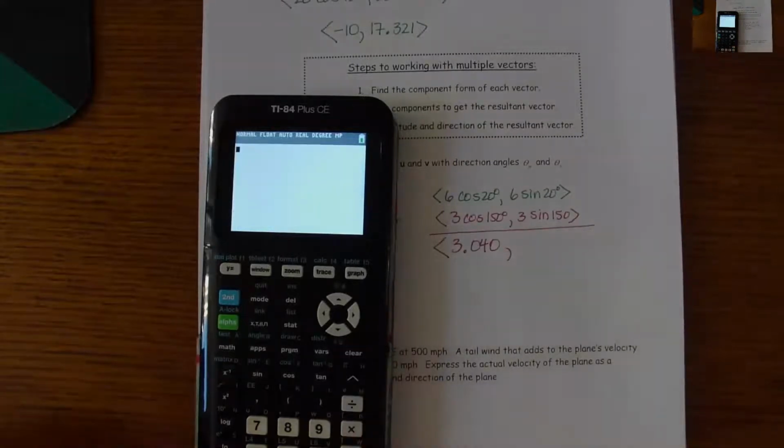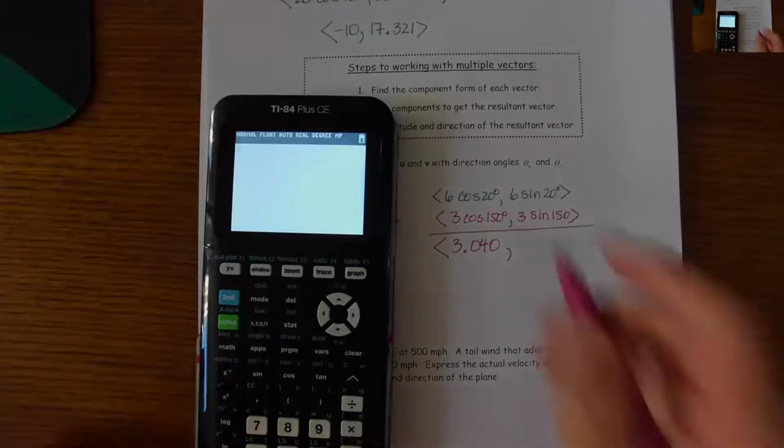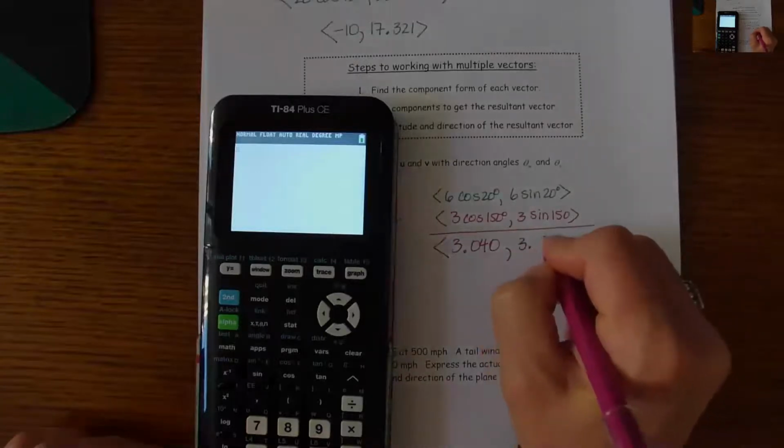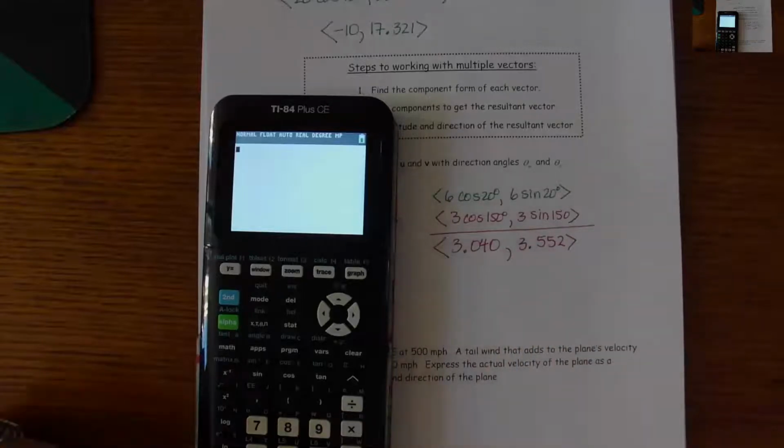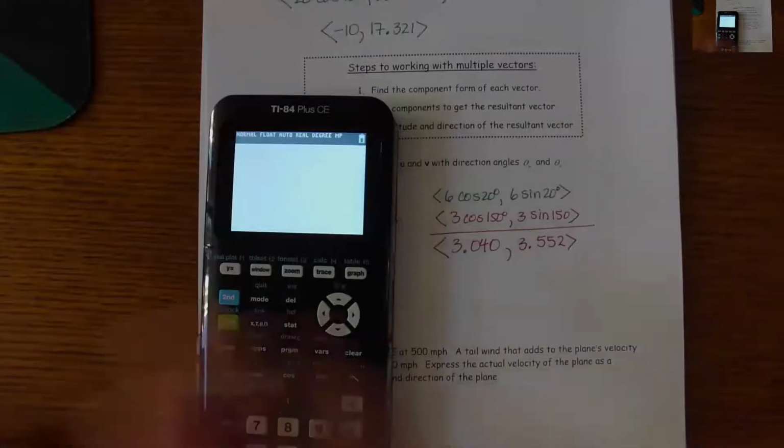Some of us are having trouble on Delta Math when we key stuff in and it says to round. I want to point something out. Let's add this one up. See if you got what I got. Is that okay? I want to point something out real quick about rounding.